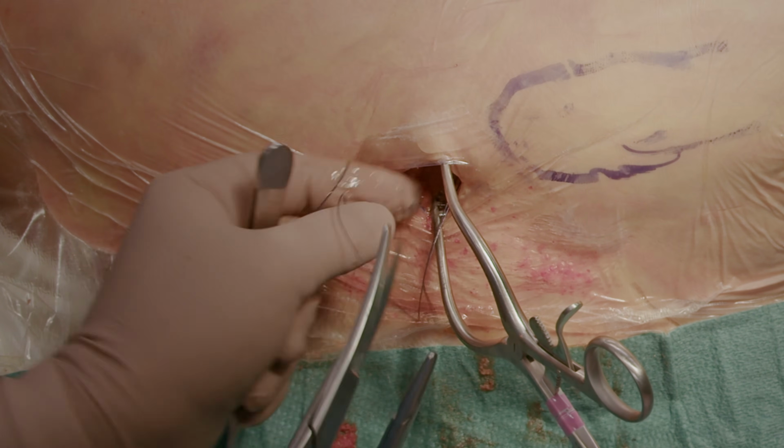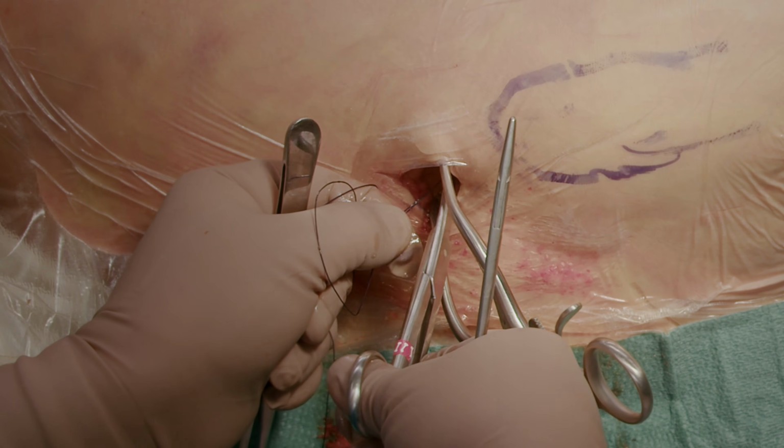Then absorbable sutures such as 2,0 Vicryl in the subcutaneous layer.